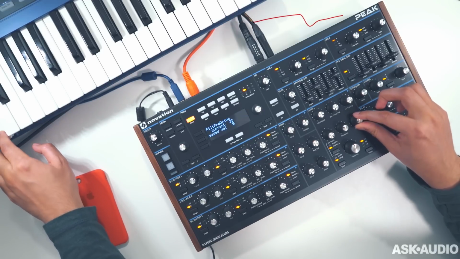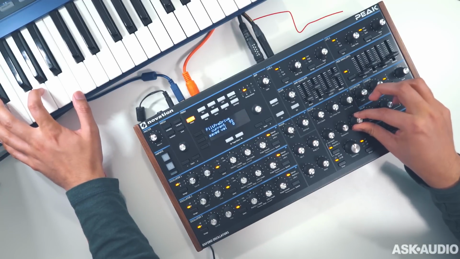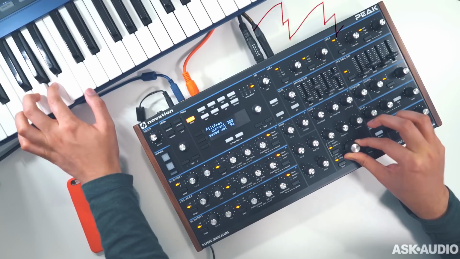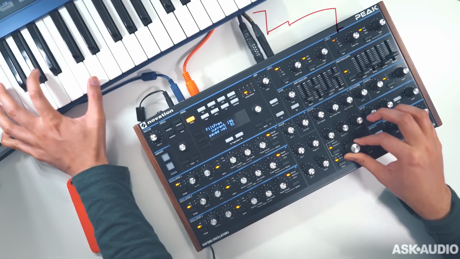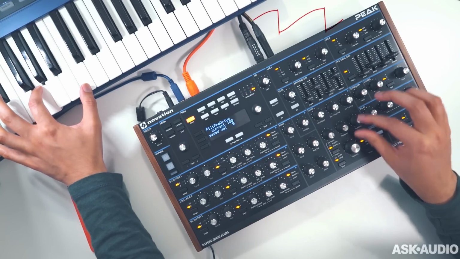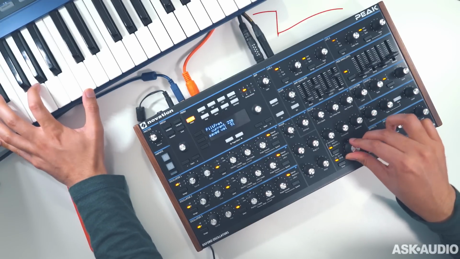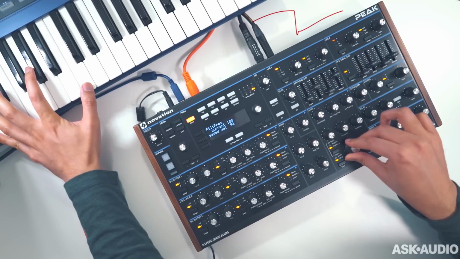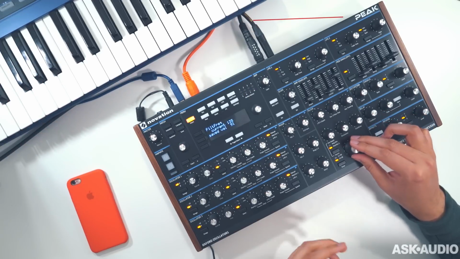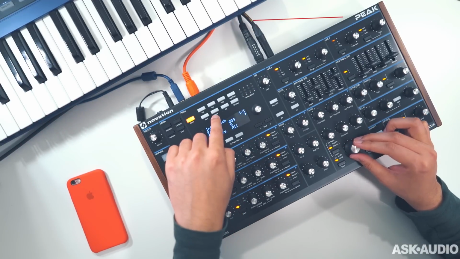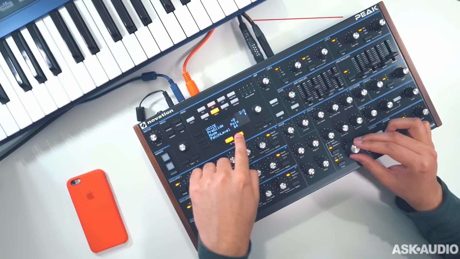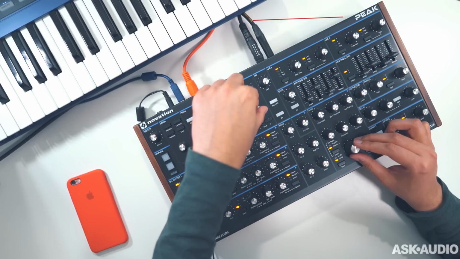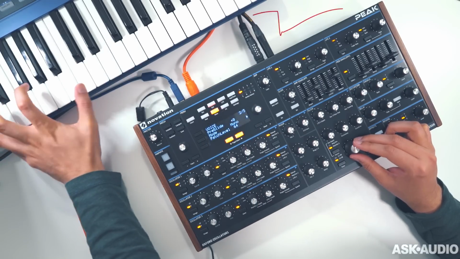Next is my favorite part on this filter, the overdrive. Sounds a bit like the Bass Station 2 filter. Even though this is a polyphonic synth, we can go into the voices section and switch this to monophonic mode. So the Peak works great as a monophonic synth as well.